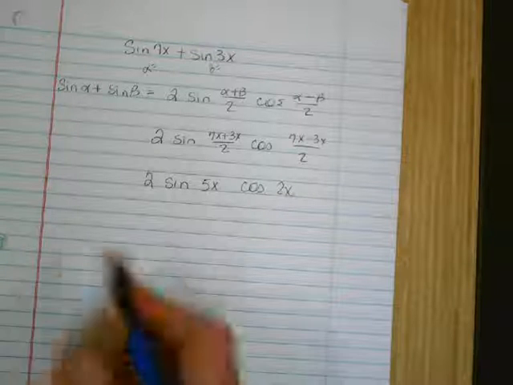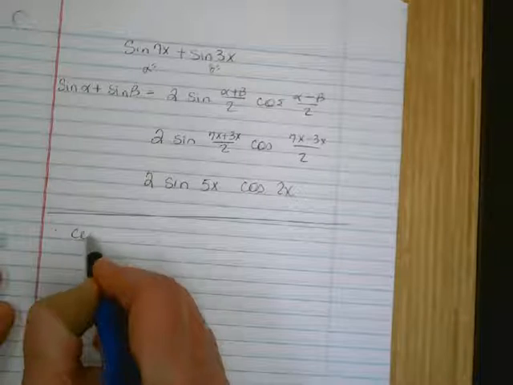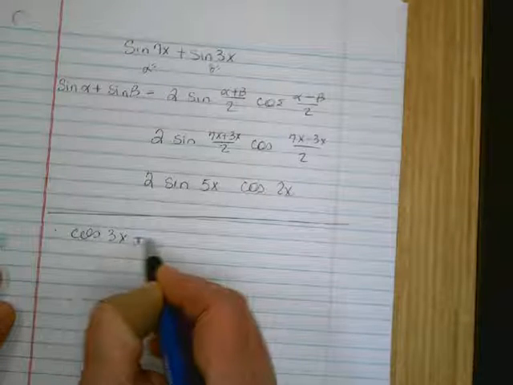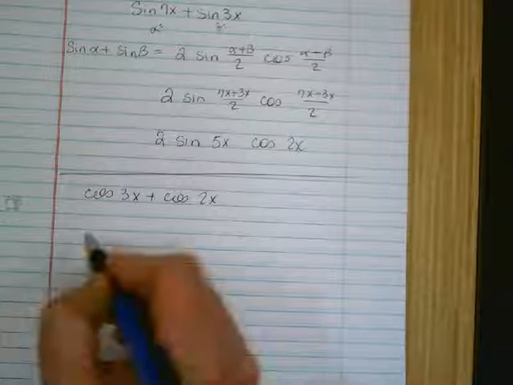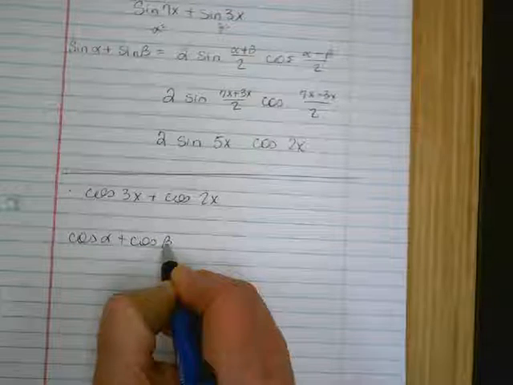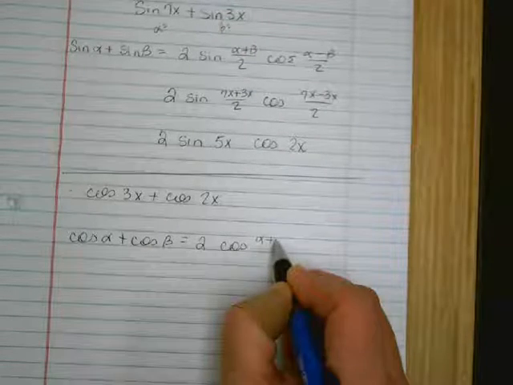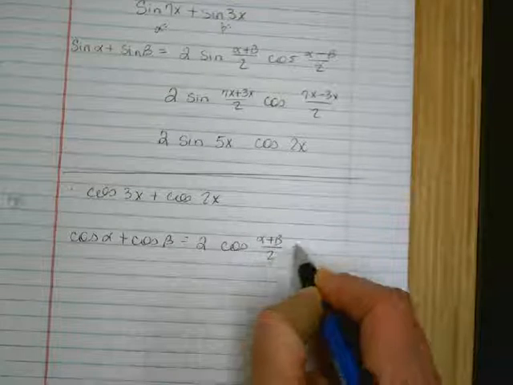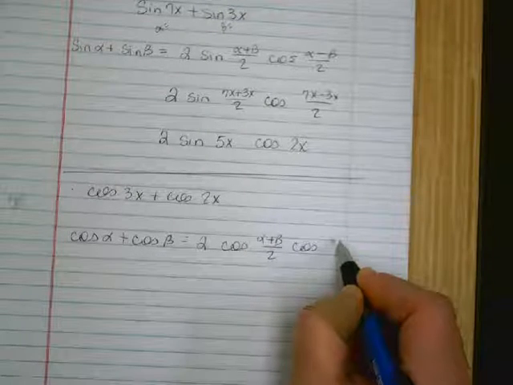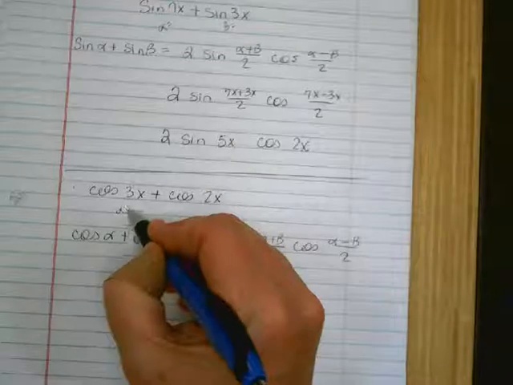If we have a different example where we have cosine of 3x plus cosine of 2x, then we're going to need the cosine formula, and it says the cosine of alpha plus the cosine of beta equals 2 times the cosine of alpha plus beta over 2 times the cosine of alpha minus beta over 2. This is our alpha, this is our beta.